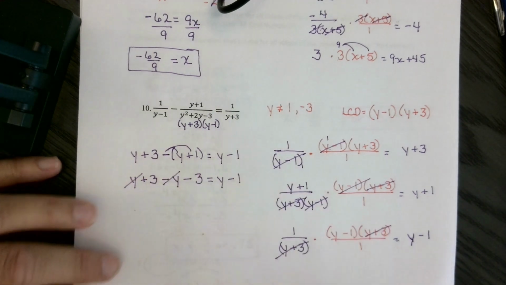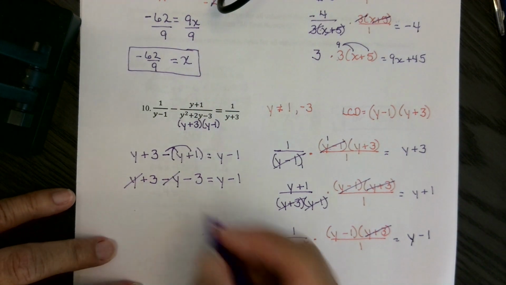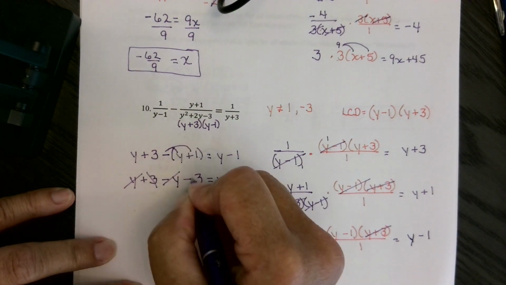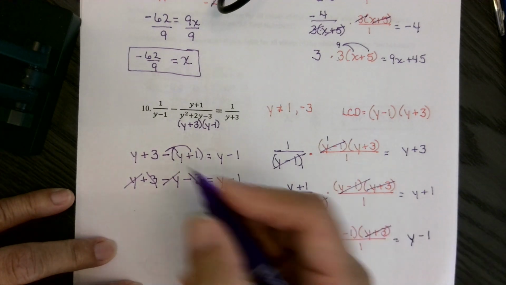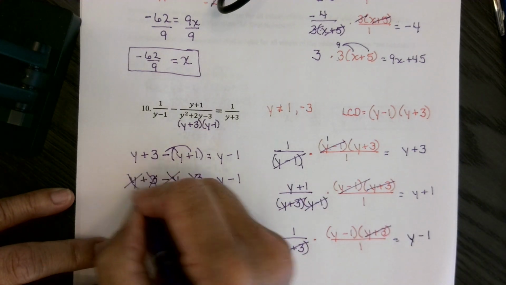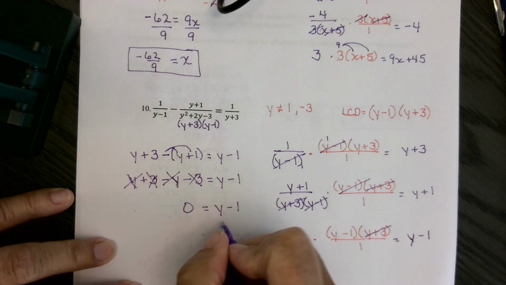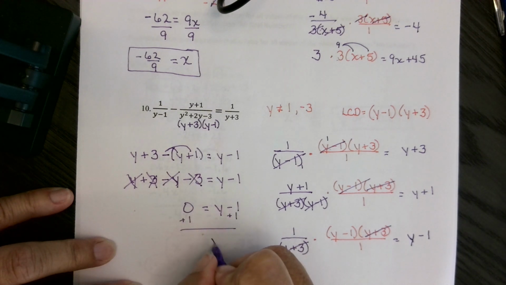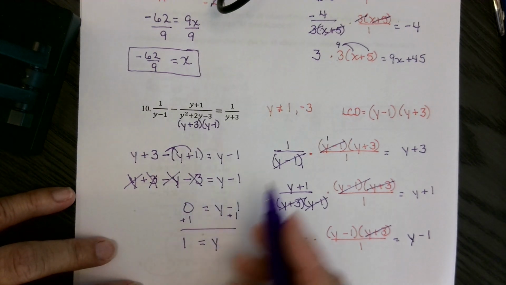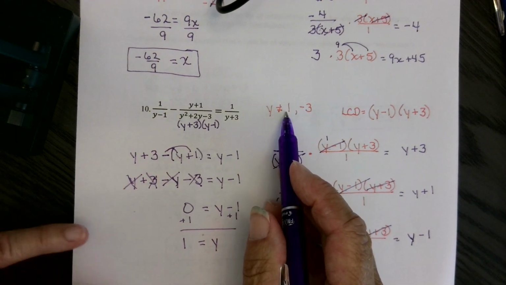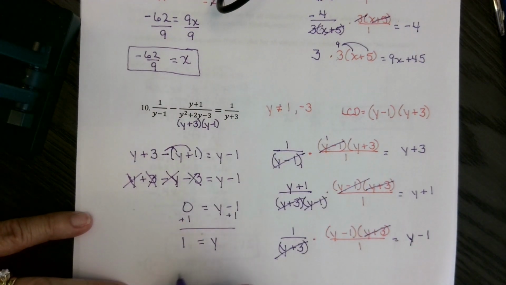Over here, those two cancel to give us 0. And this cancels with this to give us 0. Okay, so on this side, we end up with 0 equals y minus 1. Add 1 to both sides, and we get y is equal to 1. But the problem is that is one of our restrictions. So we have to kick it out and we say no solution.